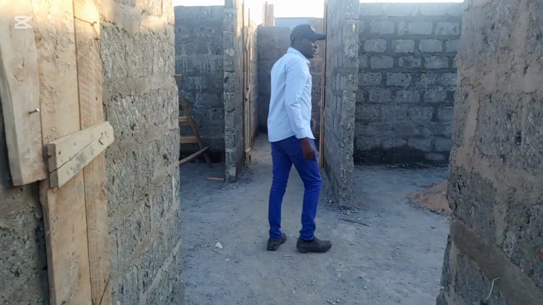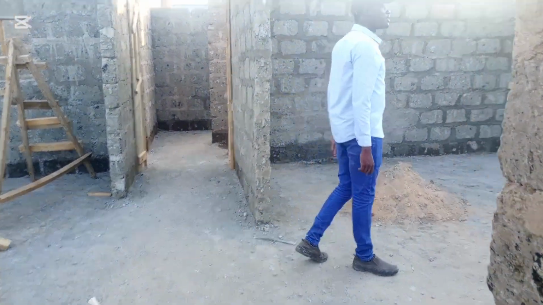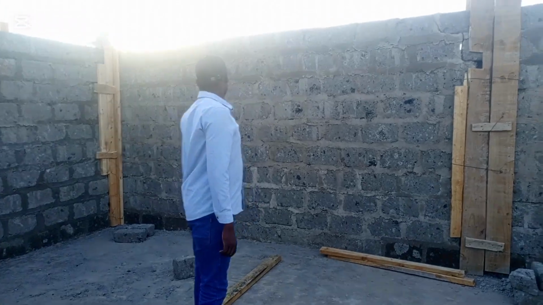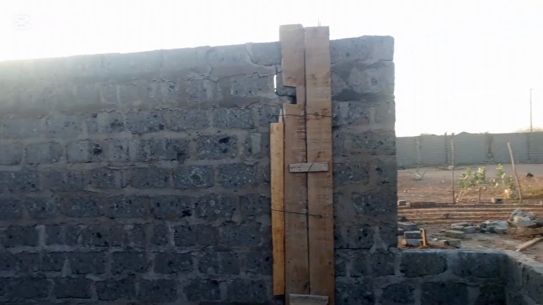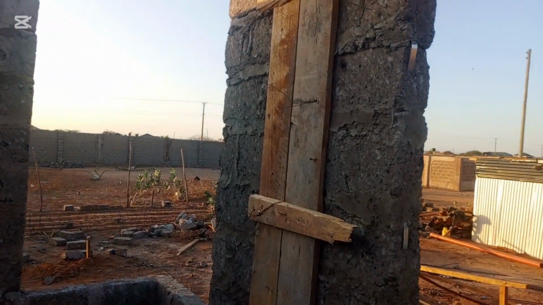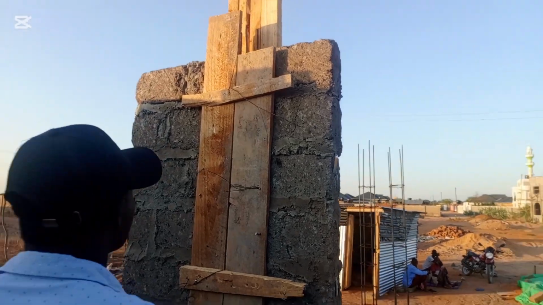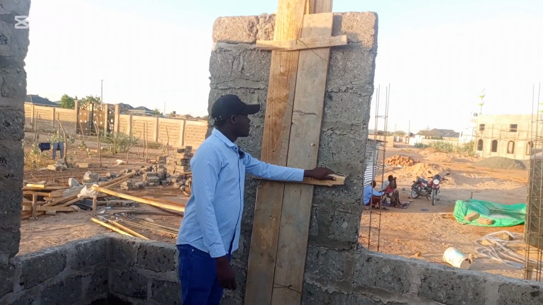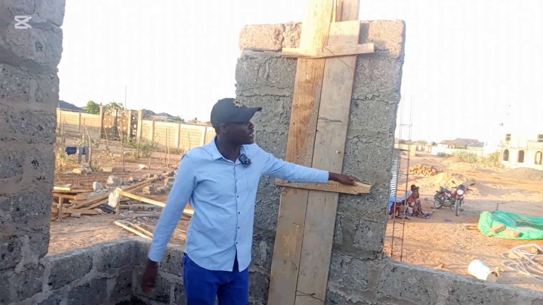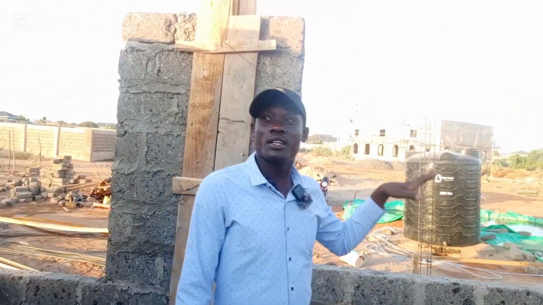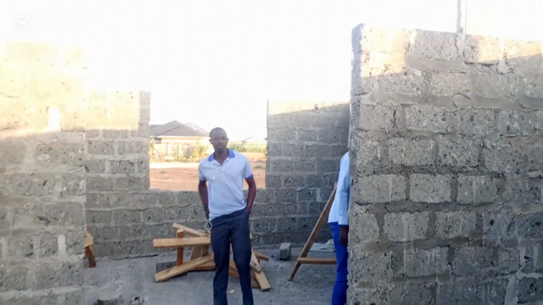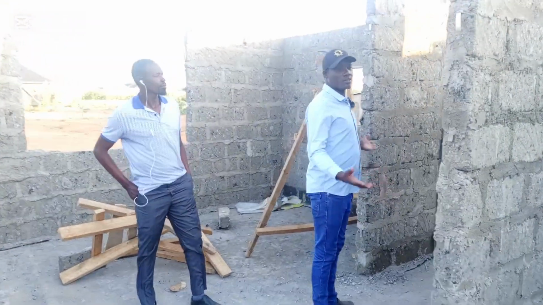Because our ceiling height will be so raised to control the temperatures, high and low temperatures. As you can see, today we have done formwork. This is formwork for columns. So we are going to do concreting tomorrow for our columns. That's why we have done formwork. It means now our house is ready to be concreted, columns by tomorrow morning. Tomorrow's work is for columns, and this is the layout for the house.